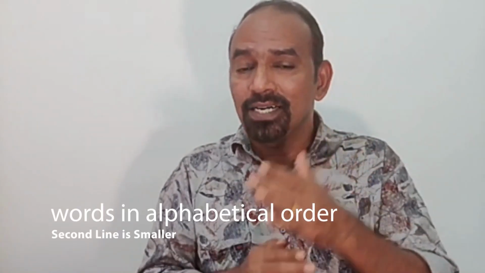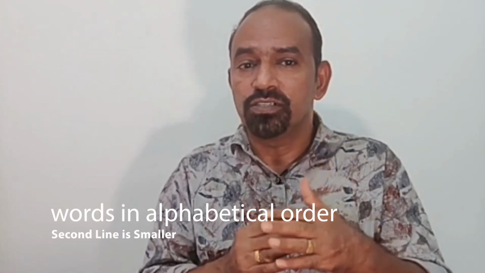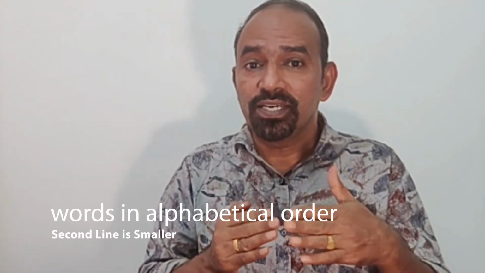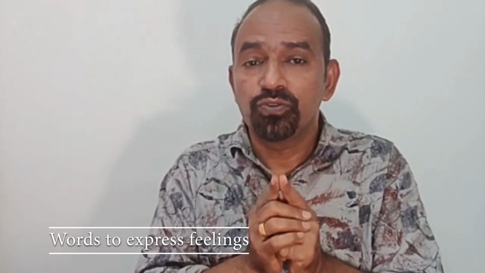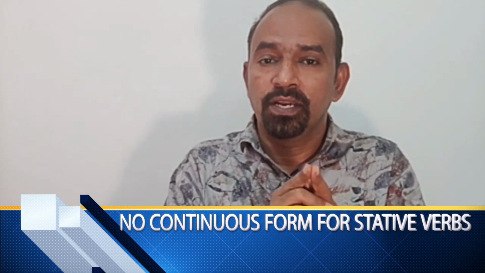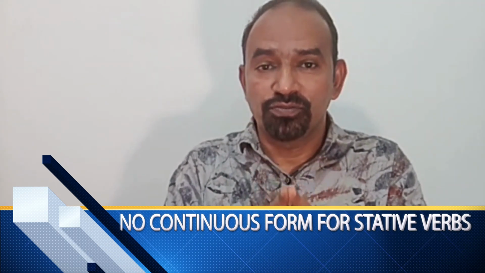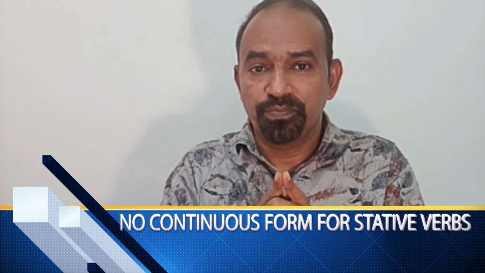Now let us study the different stative verbs. Through two methods we are going to learn these stative verbs. One is as per the alphabetical order, and the other is as per the emotions or feelings these words express. When we use them, they should be used in simple forms, whether it is present or past. Don't use the progressive form or continuous form. That is what we have to remember with the stative verbs.